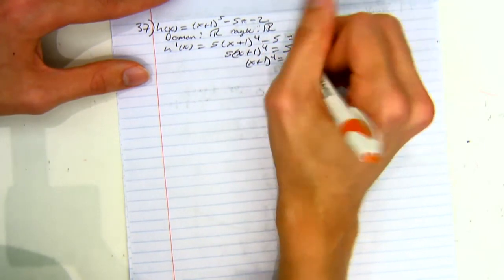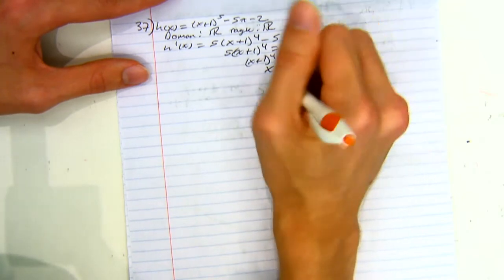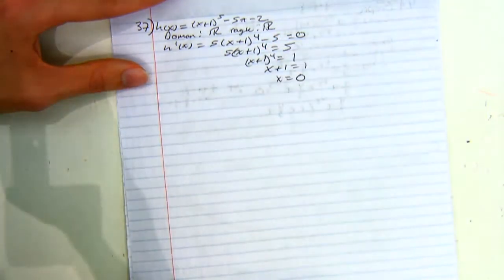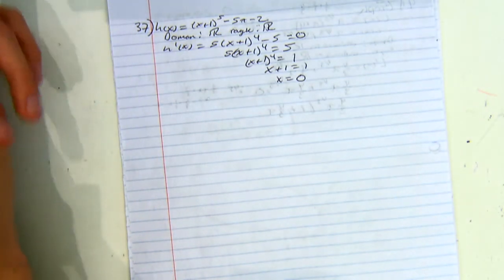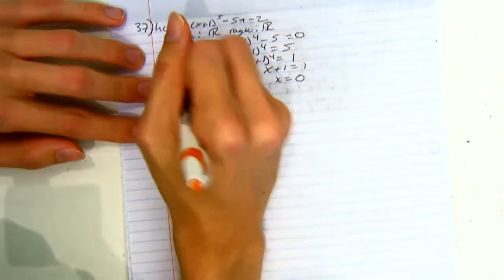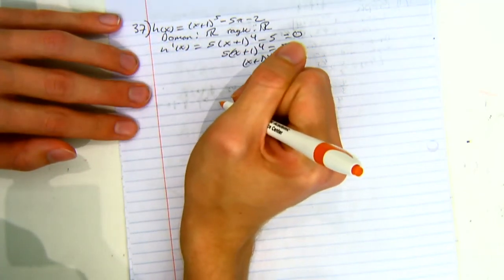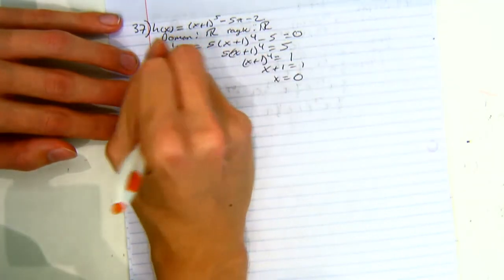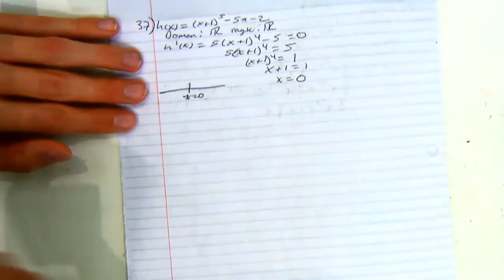And then the fourth root of 1 is just 1. So we get x equals 0. That's where our slope is going to be equal to 0. We should probably also find where our function itself is going to be equal to 0. But I already took the derivative, so at x equals 0.